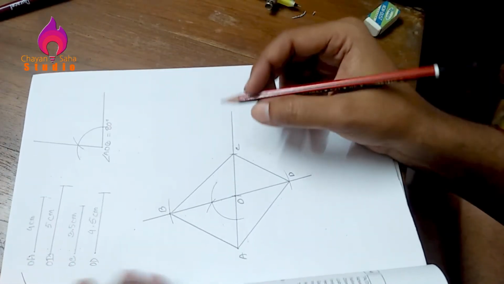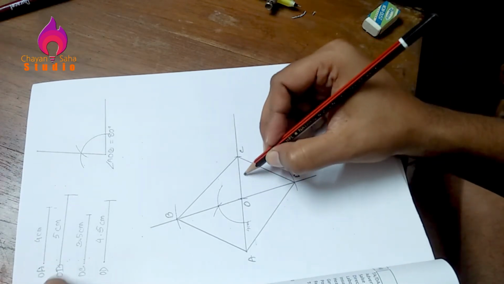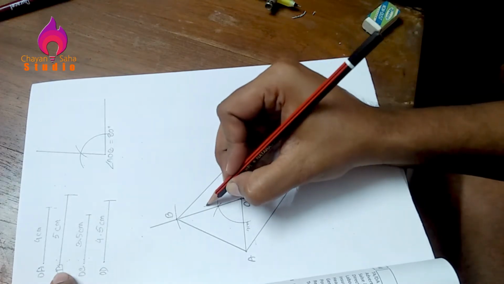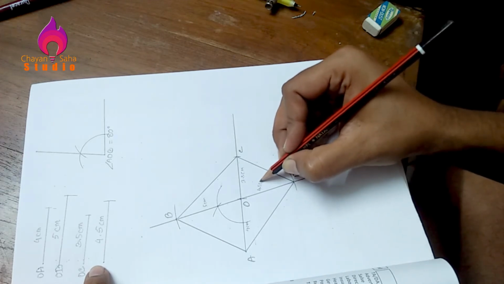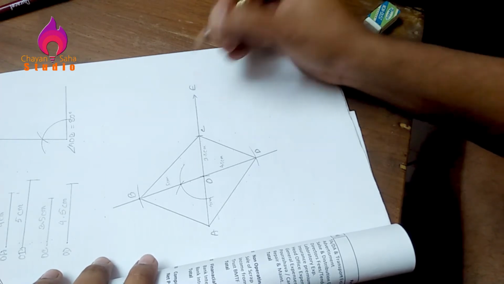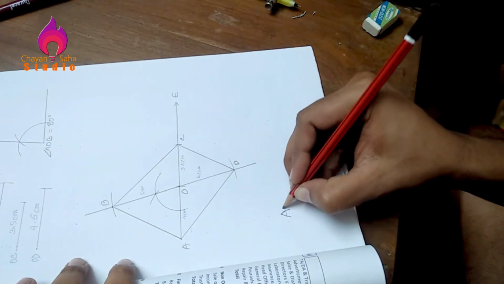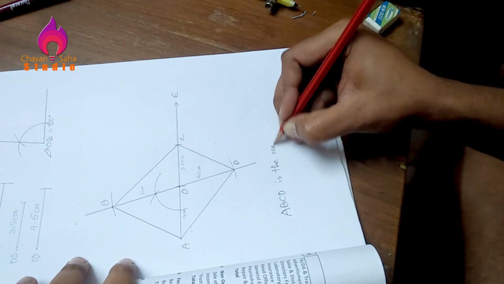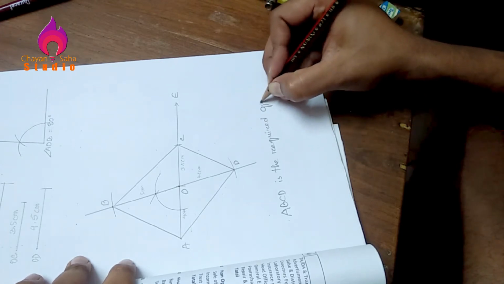So now we are done. So this OA is equal to 4 cm, this OC is equal to 3.5 cm, this OB is equal to 5 cm, and this OD is equal to 4.5 cm. So this is from any ray AE. So this ABCD is the required quadrilateral.